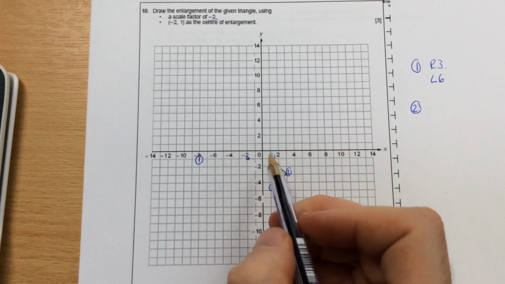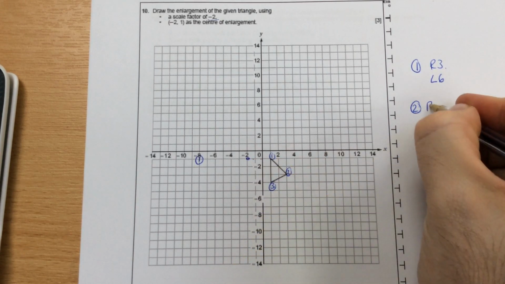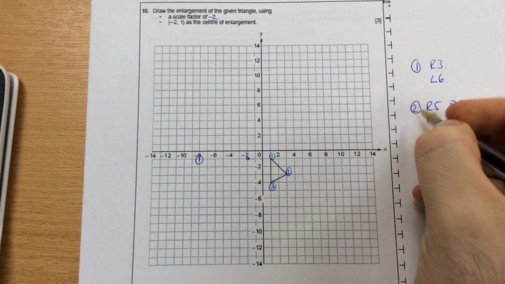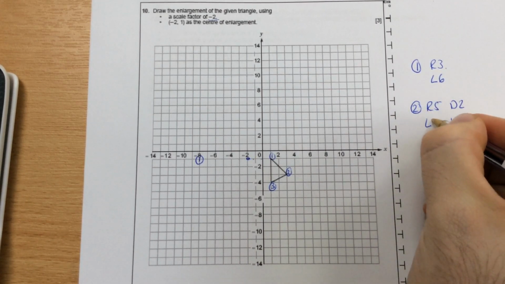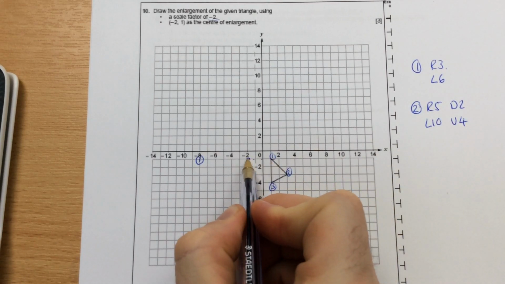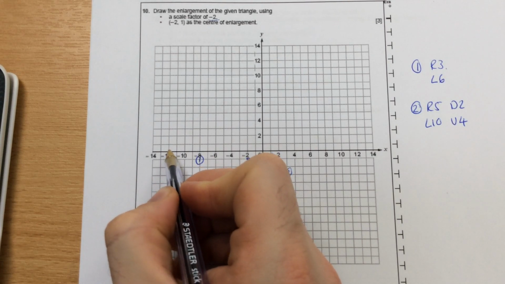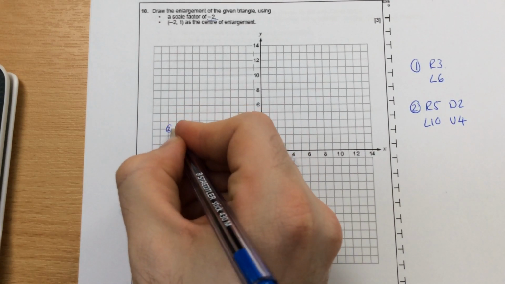Corner 2 at the moment, I'm going right by 1, 2, 3, 4, 5 and down by 2. So I'm going right 5, down by 2. My minus sign means I'm going to go left and up, and the factor of 2 means I'm going to go 10 and 4. So I'm going to go left 10 from this point, and I'm going to go up by 4. So that's my new corner 2.